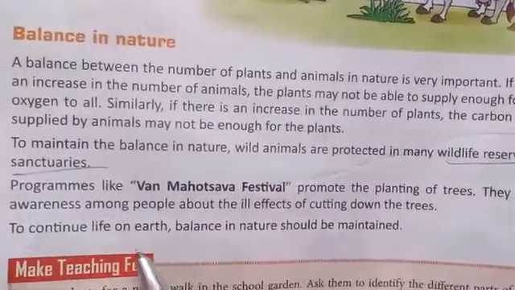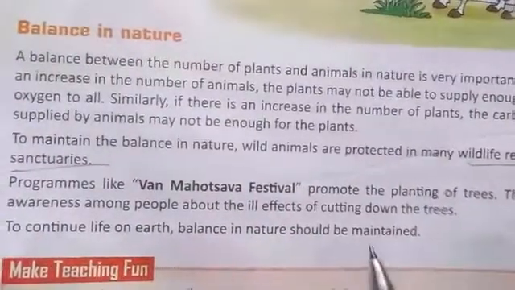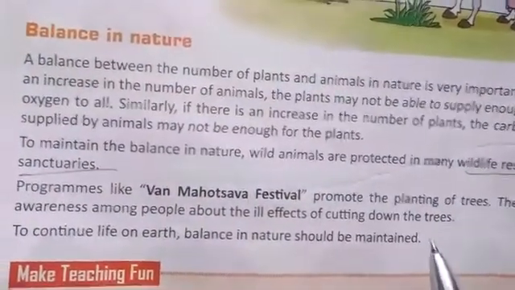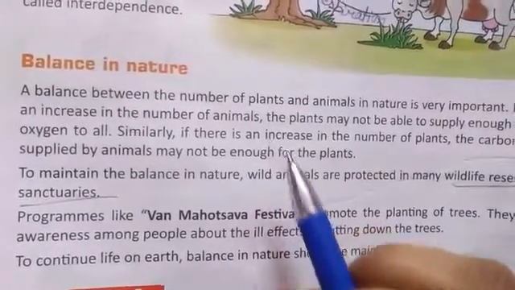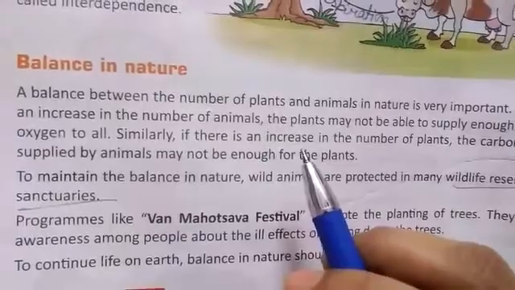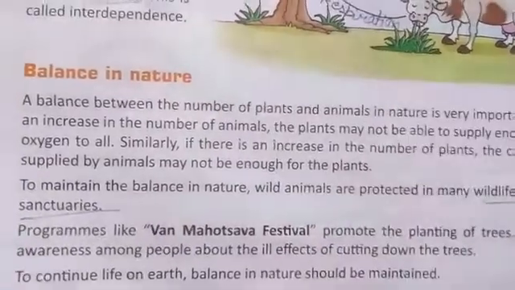Now, to continue life on earth, balance in nature should be maintained. That is, the proportion between animals and plants should be maintained. So, hope you are now able to understand this topic, balance in nature, completely. So, this is all about today's session. Hope you are able to understand all the topics discussed.